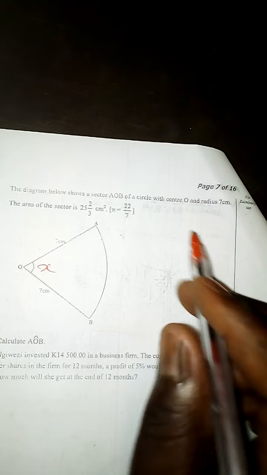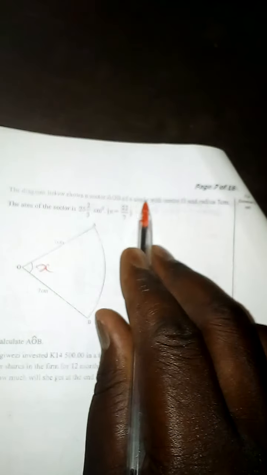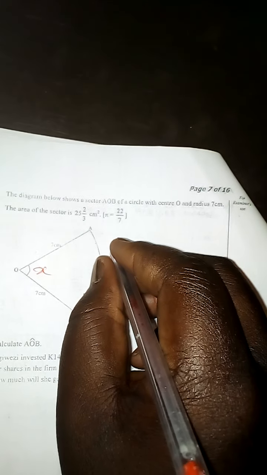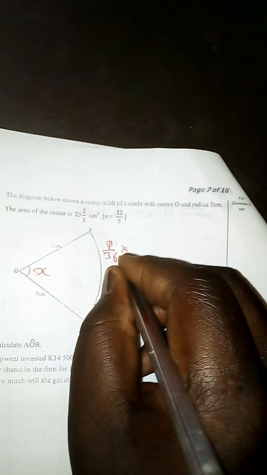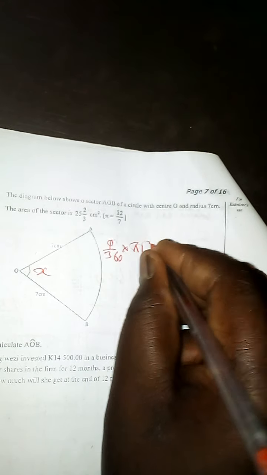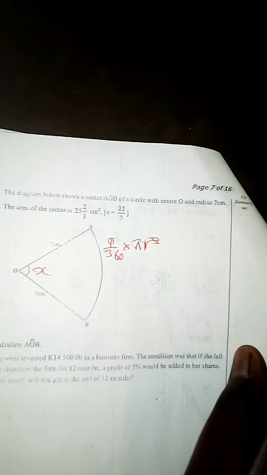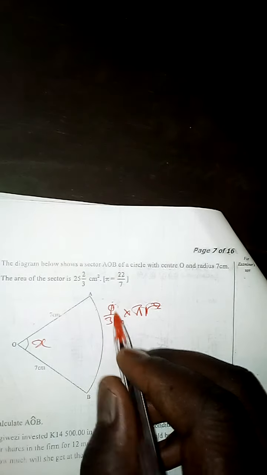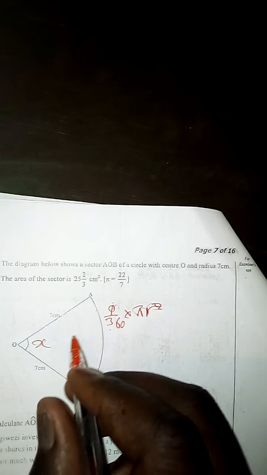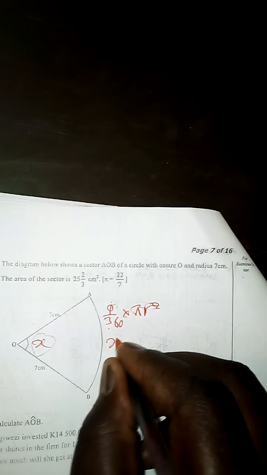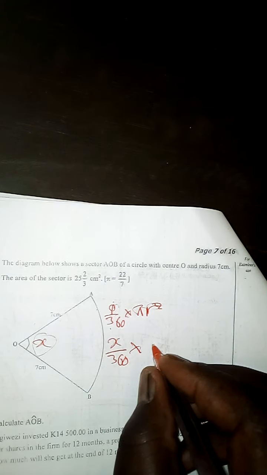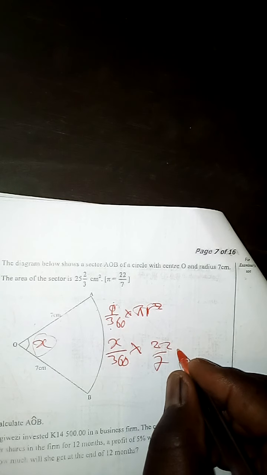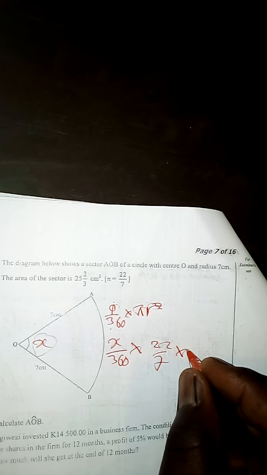Since the area of the sector is given, the area of a sector is theta over 360 times pi r squared. This is the formula for the area of the sector. So theta is this one which is known, so you can put x here over 360, then times pi is 22 over 7, then times radius.